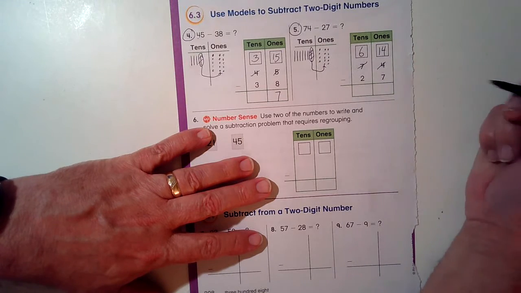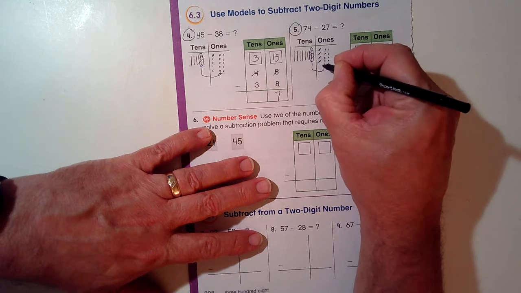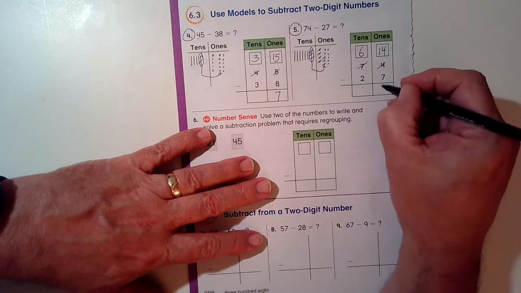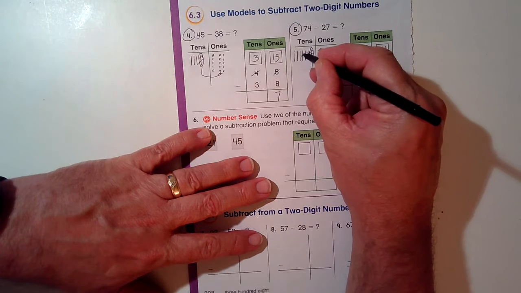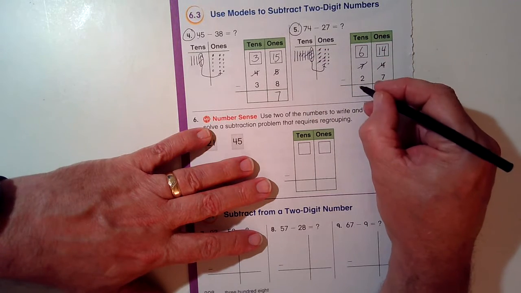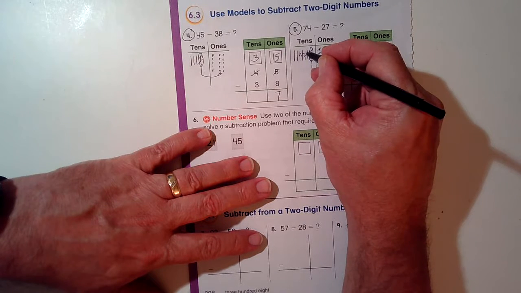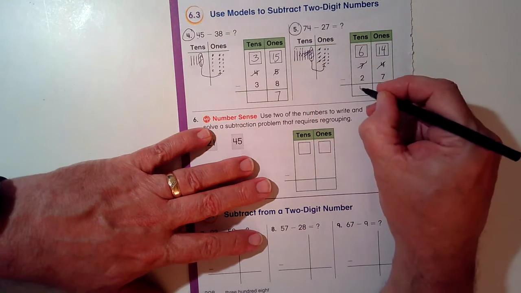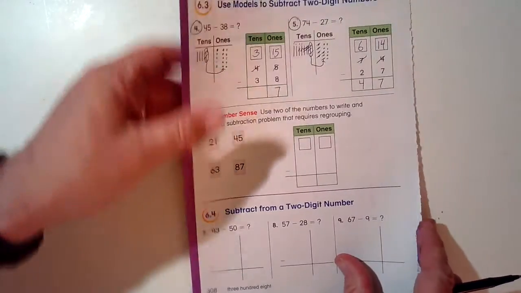14, take away 7 is a double, but I can also show you here. 1, 2, 3, 4, 5, 6, 7. 7 are left. 5 and 2. So that's a 7. And 6 minus 4, 1, 2, 3, 4 is, 6 minus 2. There's one of those mistakes that Mr. Garrett makes. 1, 2, and that leaves 1, 2, 3, 4 right there. All right. So the answer is 47.